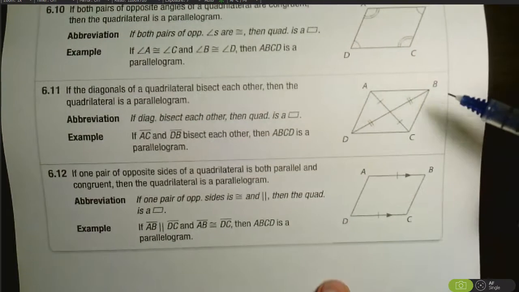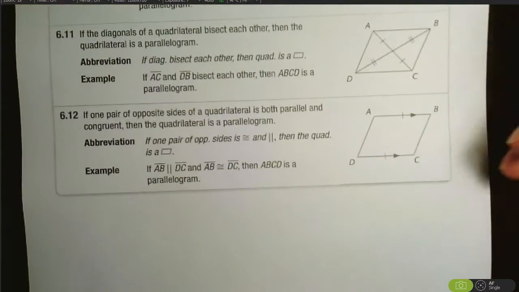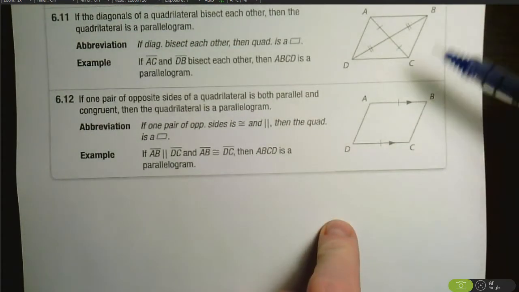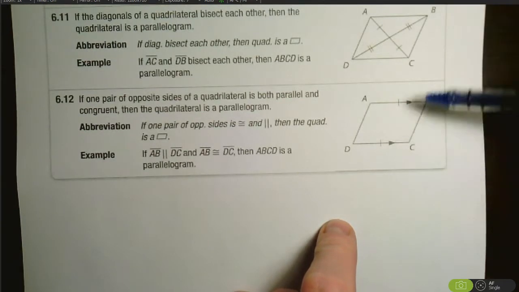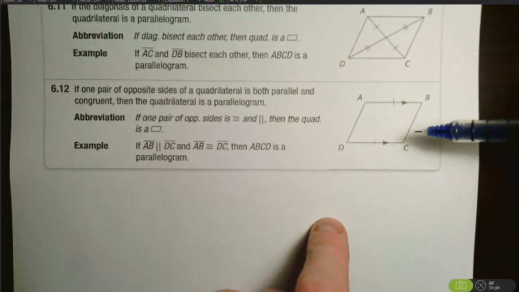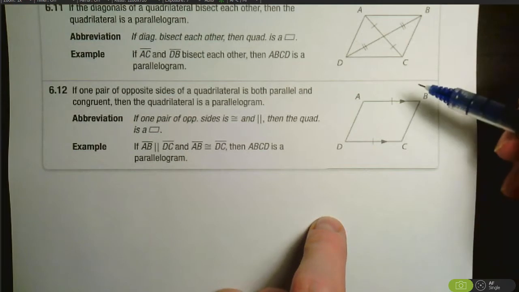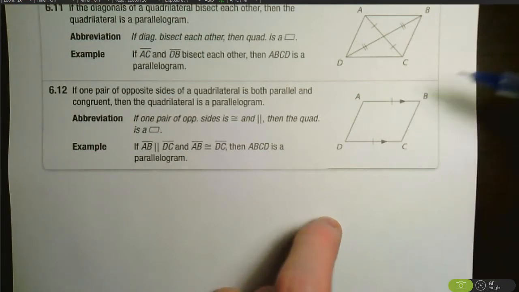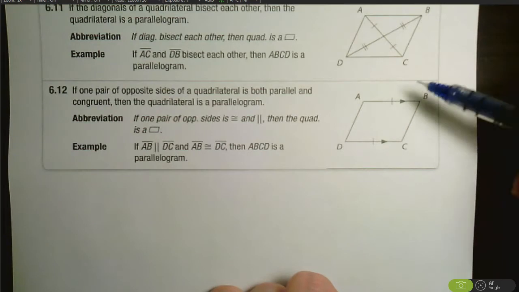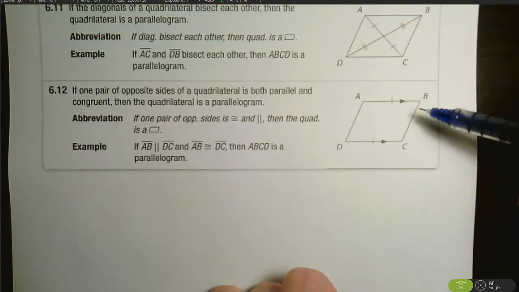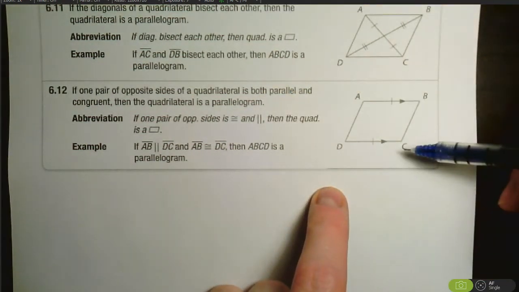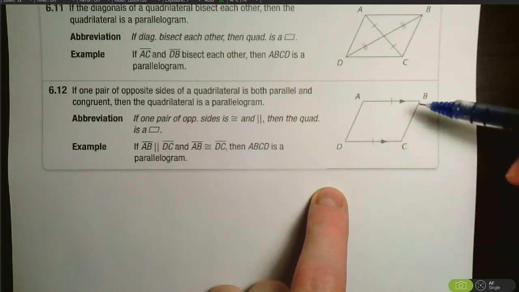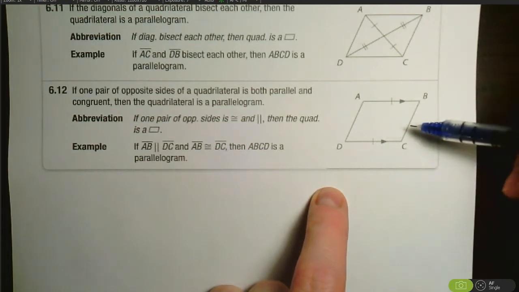Now 6.12 is the new one. That's one we didn't do in section 6.2, because it didn't need to come up: if you have both pairs of opposite sides congruent, you automatically have one pair of opposite sides congruent. And by definition, a parallelogram is a quadrilateral with both pairs of opposite sides parallel. So 6.12 is the only one that's really specific to section 6.3. It basically says this: if one pair of opposite sides, AB and DC, are both congruent and parallel, it has to be a parallelogram.